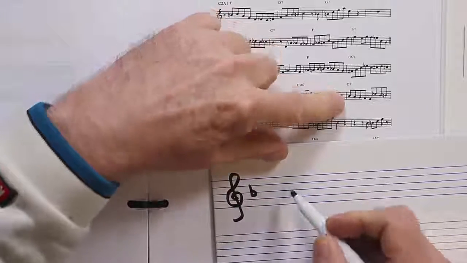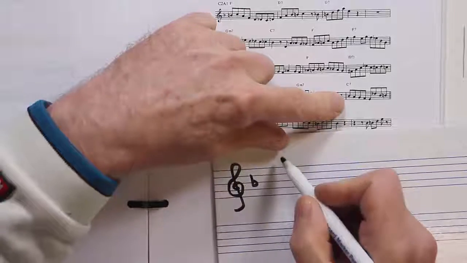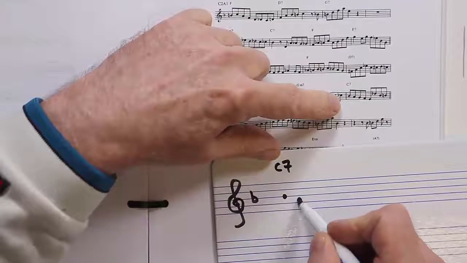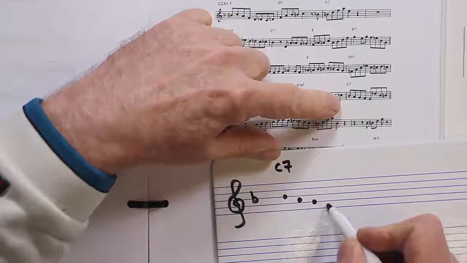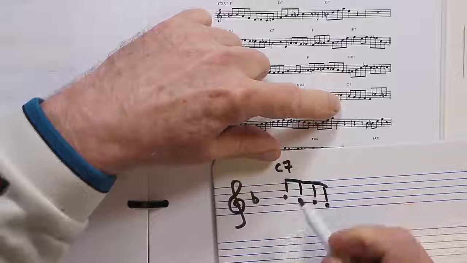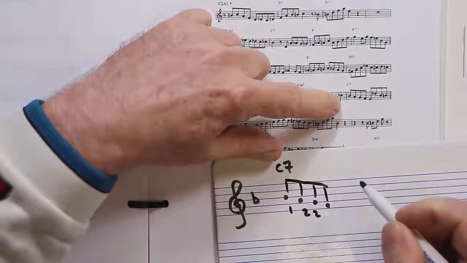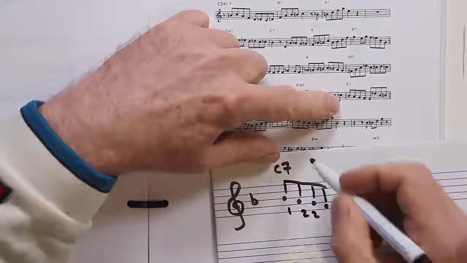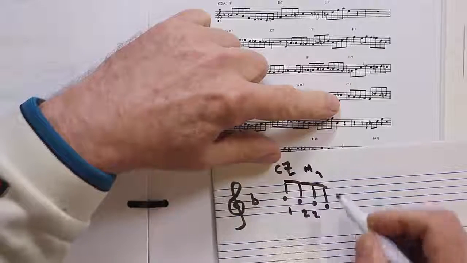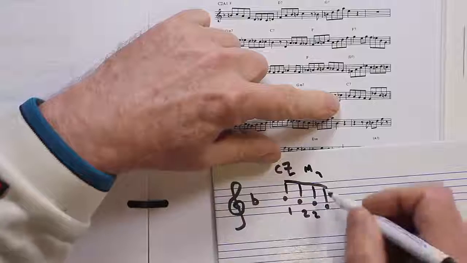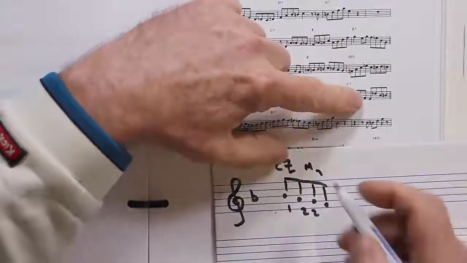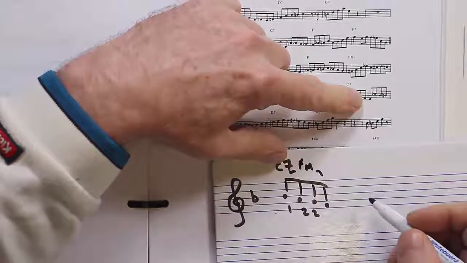It's B flat, and the chord's C7, so it's B flat, A, G, F. And you've got 1-2-2, so that's an F major tetrachord, isn't it? So that's a major tetrachord, and it's F major.